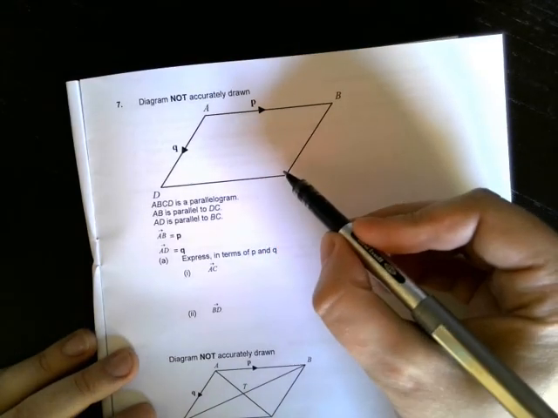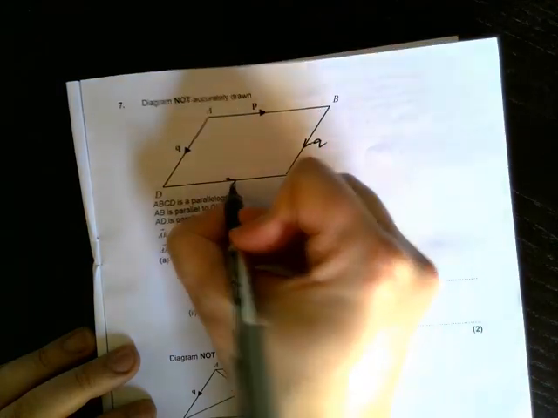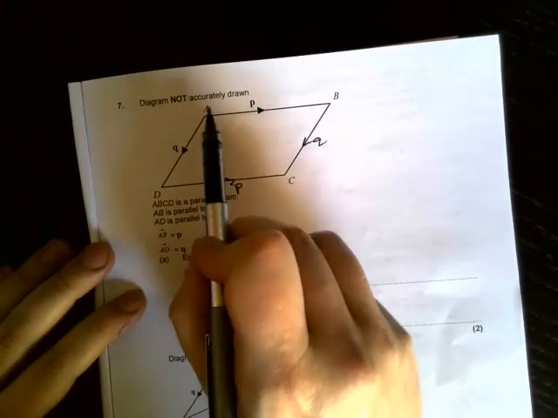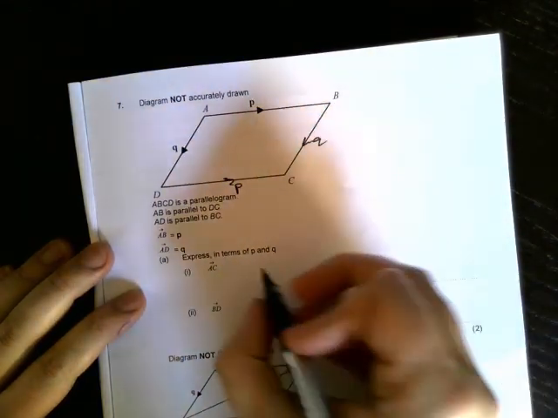Not drawn accurately. ABCD is a parallelogram. AB is parallel to DC, DC is parallel to BC, AB equals P, AD equals Q. We want what is AC. Well, we know that this is also going to be Q, and this is also going to be P because it's a parallelogram. So if we want to go from A to C, it's going to be P minus Q.